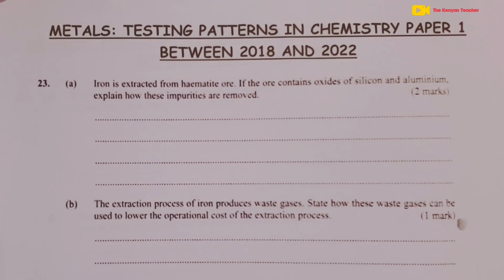In the last video, we informed you how the topic of metals rarely goes untested at K.C.S.E. Kindly join us in this second video where we take a journey through the testing patterns of the topic in chemistry paper 1, this time between the years 2018 and 2022.